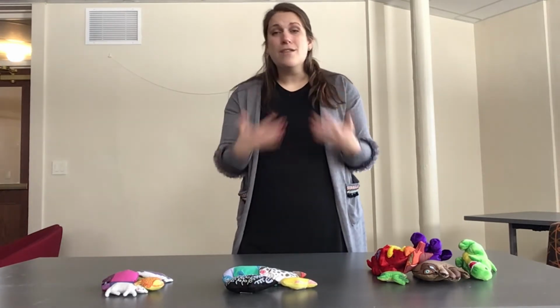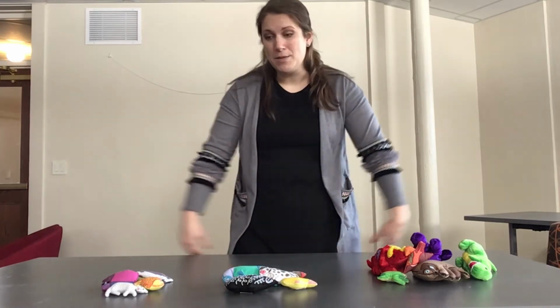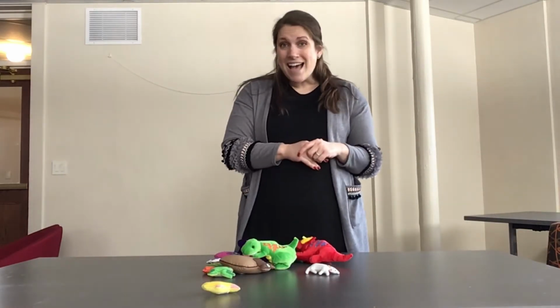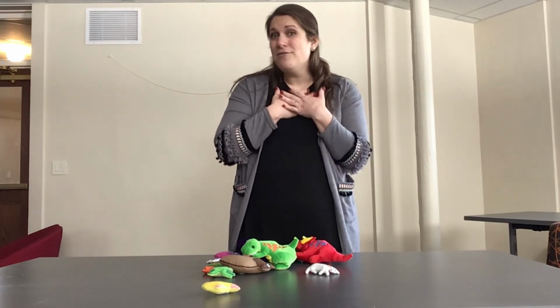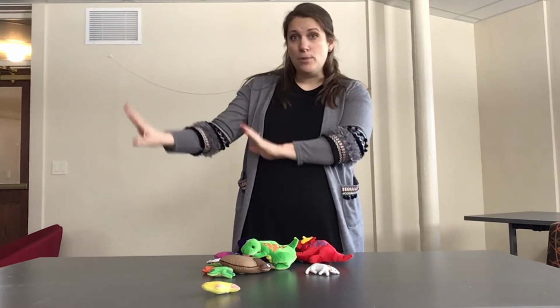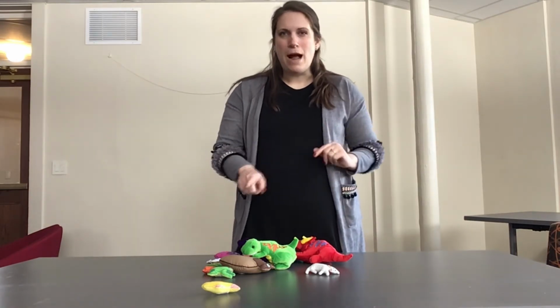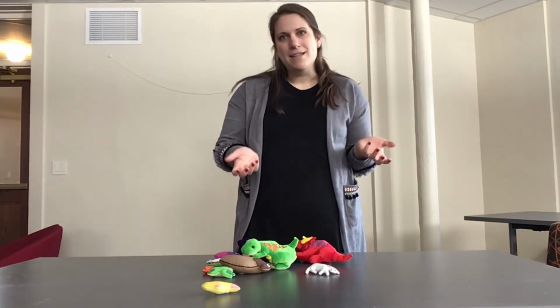You can think of loads of different ways to sort your animals. You can gather them all again and mix them up. Maybe you want to sort by size. Maybe you want to sort by your favorite animals versus your brother's favorite animals. You can do it however you want. You'll just start looking for those properties. What do they have in common that makes them different?